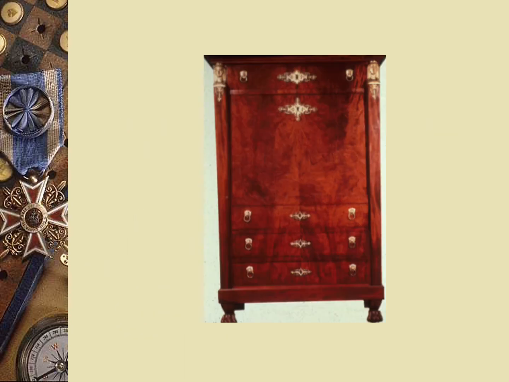So this slide here shows you an image of a secretary. This middle part would have folded down to become a writing desk of sorts, and it had drawers for storage underneath. You can see the use of the animal feet here. So once again, you're seeing the really straight lines of the main piece of furniture, but you're also seeing those added elements of the animal feet, as well as the female figure here. And so all of those were influenced by other places and really pulled together.